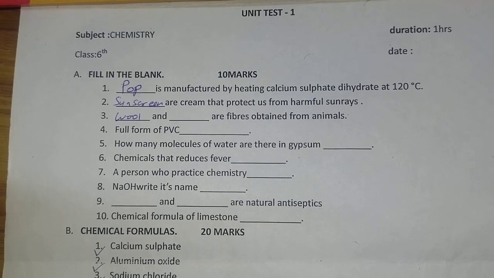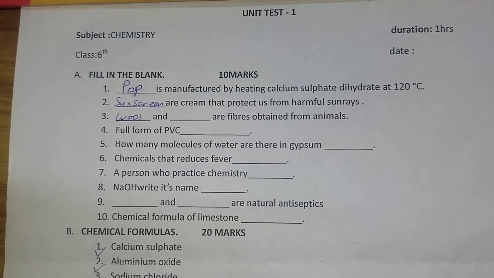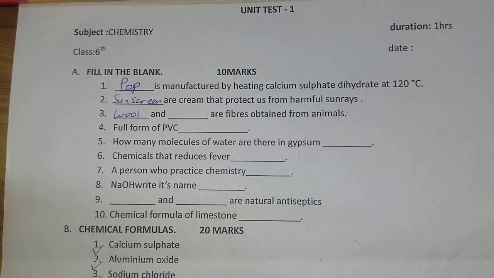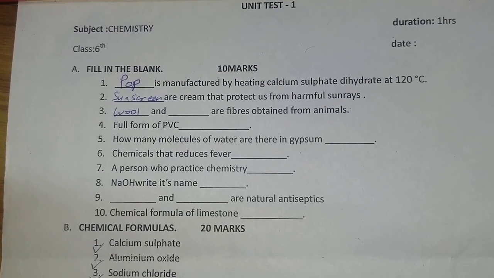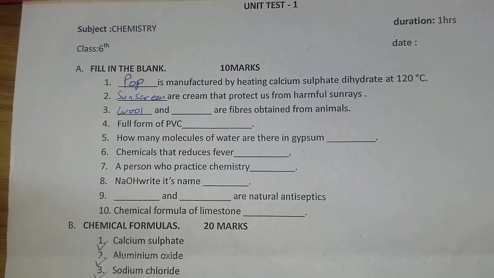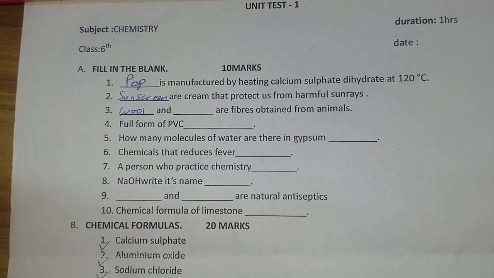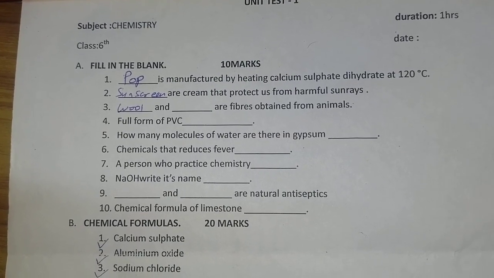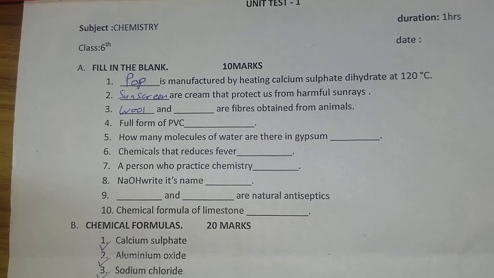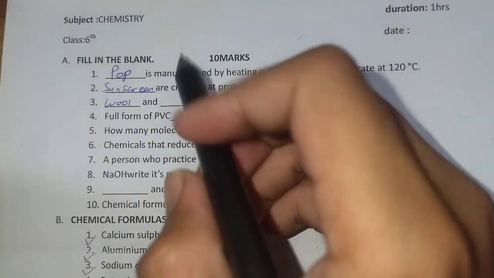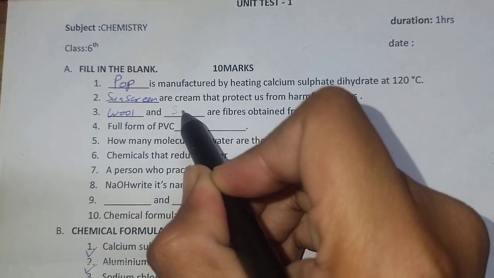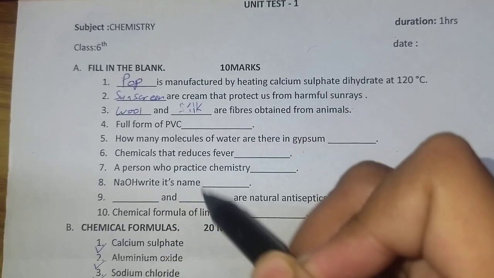Third one, we have dash and dash are fibers obtained from animals. In order to make clothes, you need fibers, you need threads. So from where do you get these threads? You get it from some animals. And what are those animals? You get it from sheep, you get it from silkworm. So what do you get from sheep? You get wool, and from silkworm you get silk. So this one will be silk.